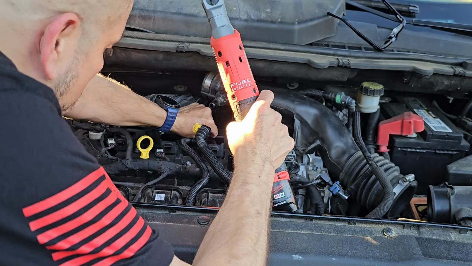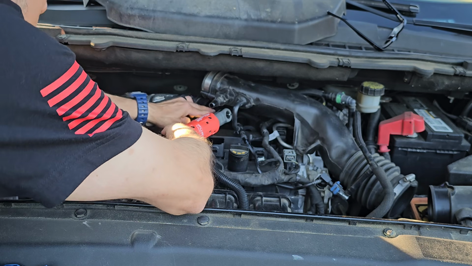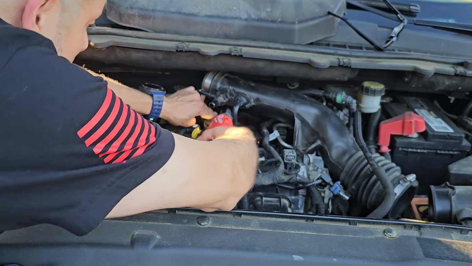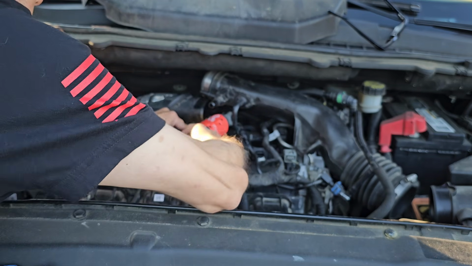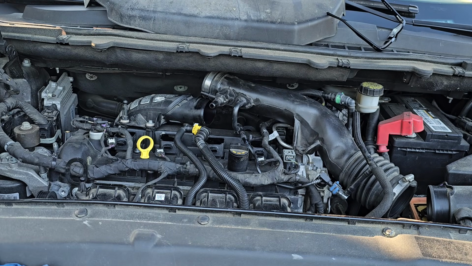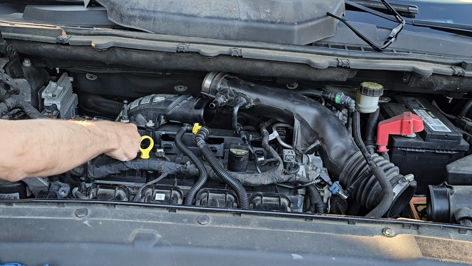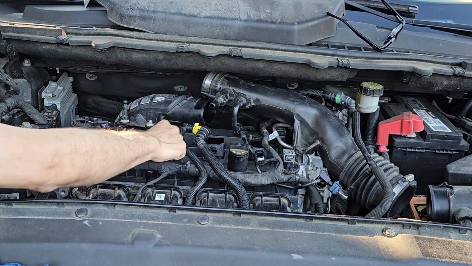Alright. Just gotta go a little bit more. Perfect. Just like I said, guys, just a little snug. Now we can put the clips back in. Make sure you push it in really nice.